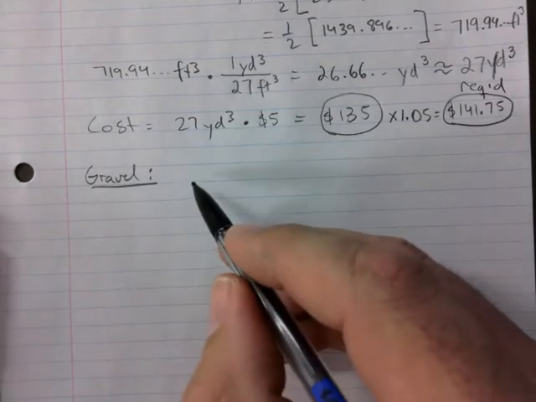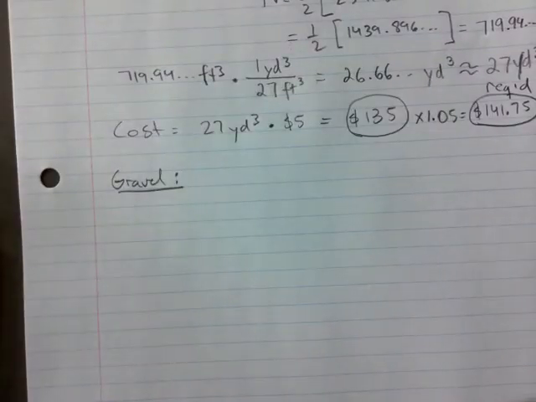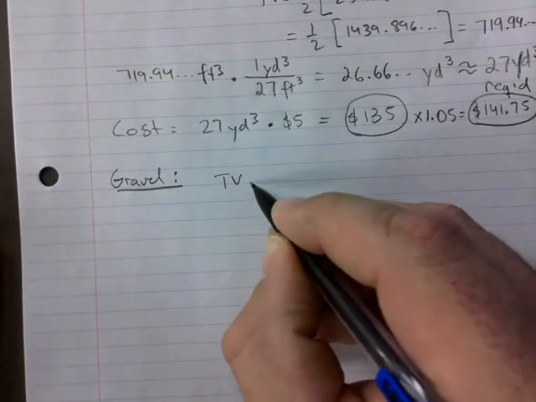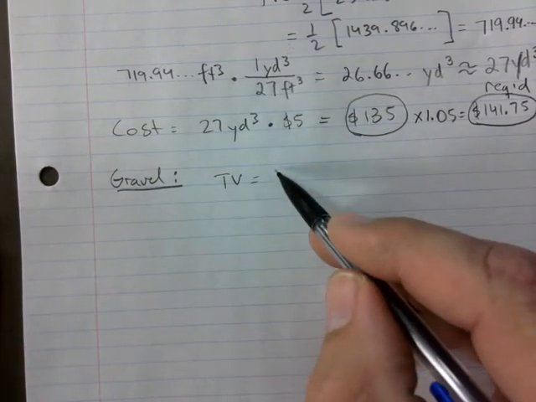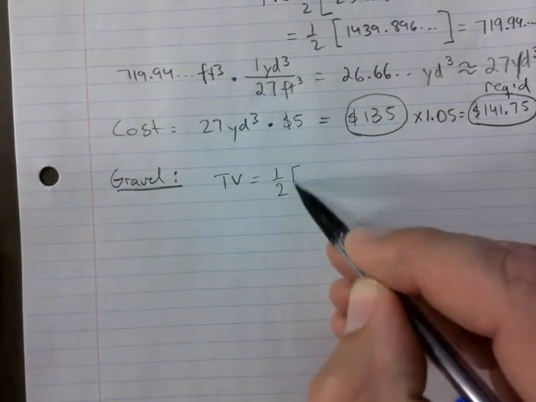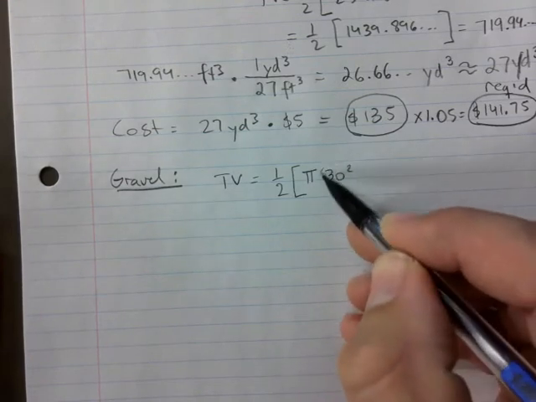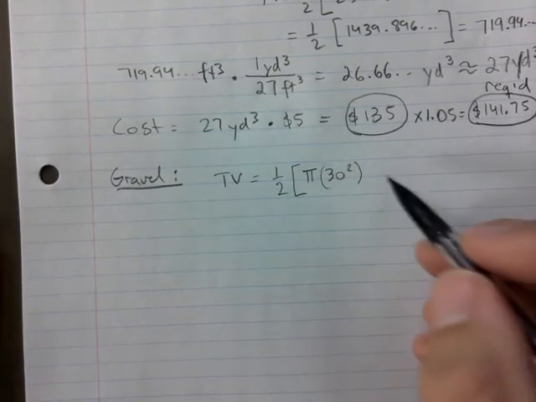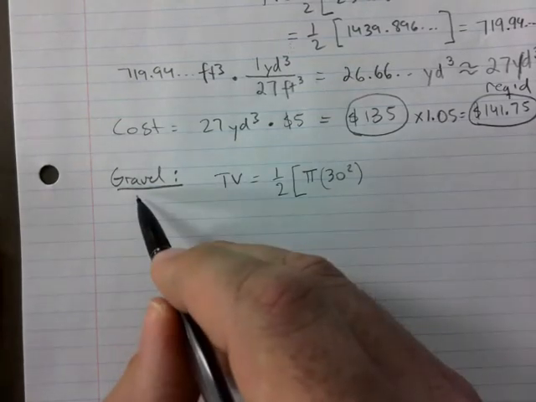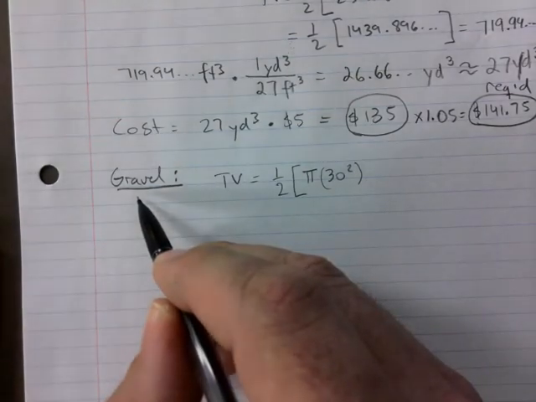So here's where you need to be careful. What's the volume here? I'm going to do the same thing as before. Pi r squared. And what's the height of the gravel? I'm going to make a little note here. Look at your fill-in.